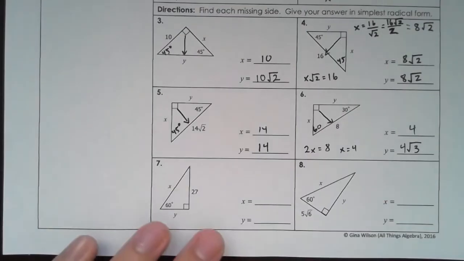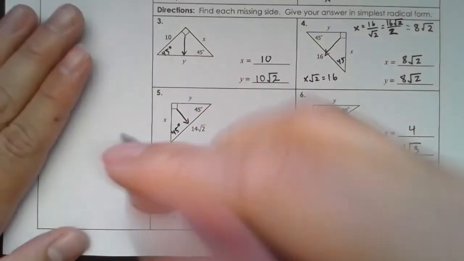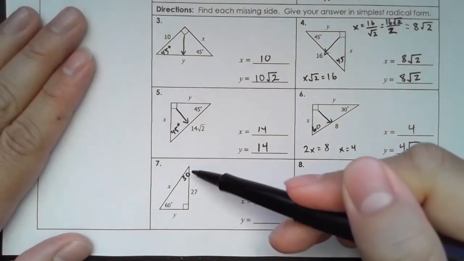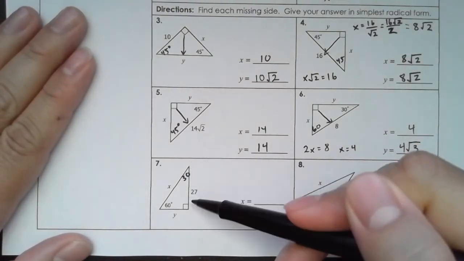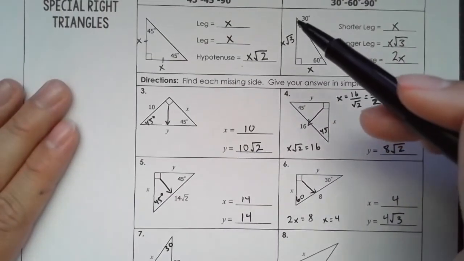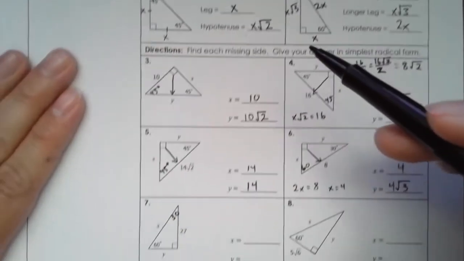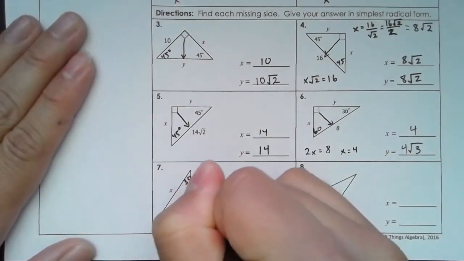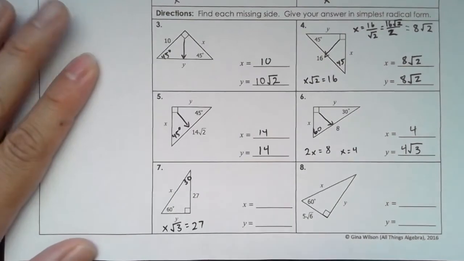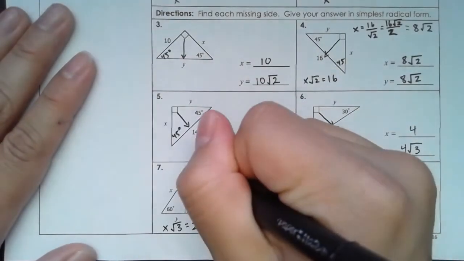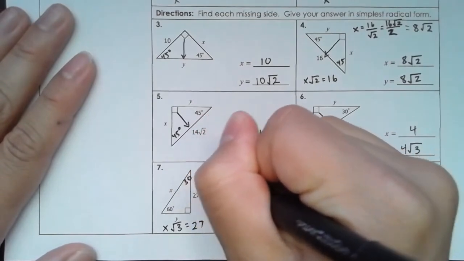Next one, I have another 30-60-90 triangle. This time I am given the longer leg, 27. Looking at my special right triangle, it would be this one here, x square root of 3. So x square root of 3 is equal to 27. Then I would solve for x, which would give me my shortest leg. So x is equal to 27 over square root of 3.